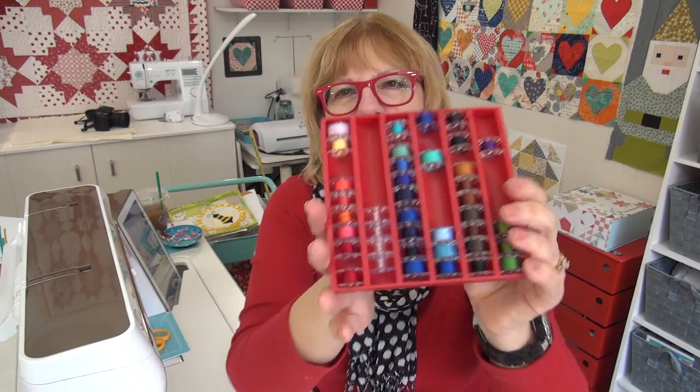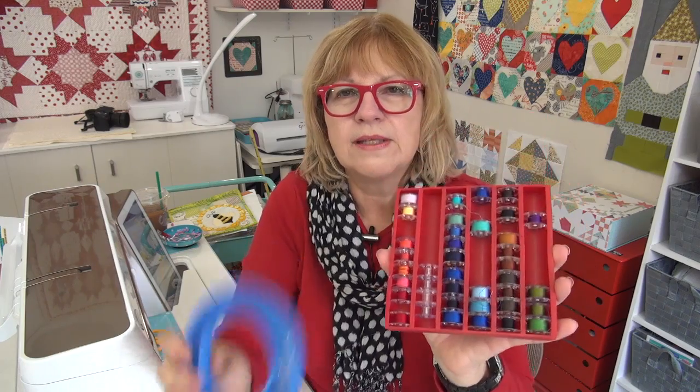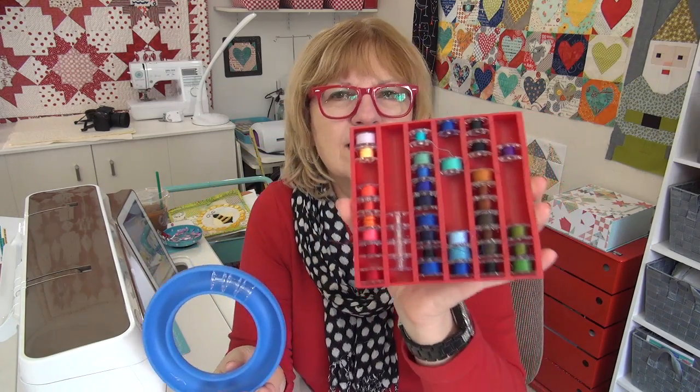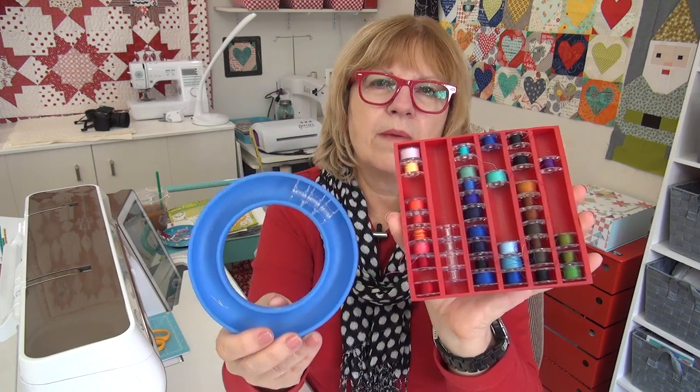The other thing that I have out on the Nancy's Notions is the Grab It bobbin holder, the square one, because it holds so many more bobbins. This is the round one, which came out first, and then recently they've come out with the square one, which holds almost 3 times as many bobbins.